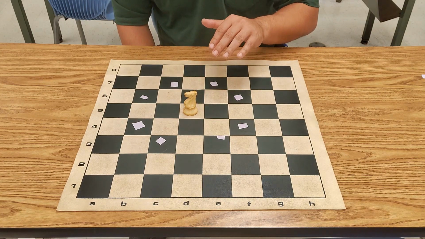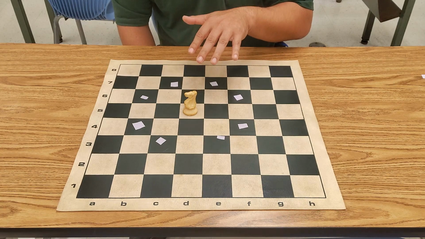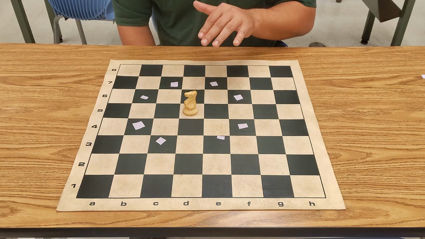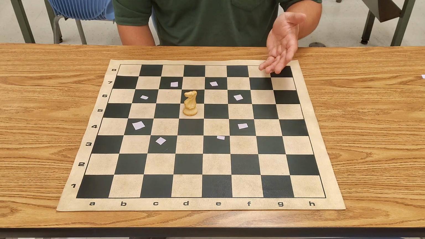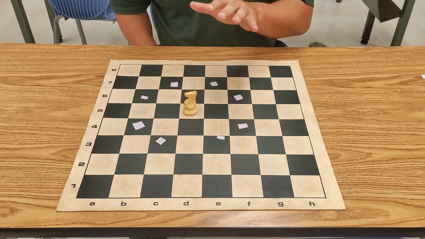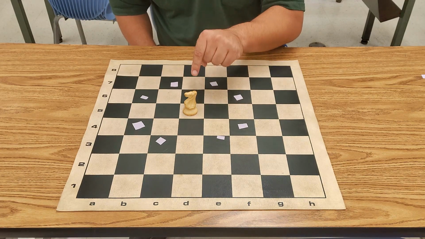It is also seen as one that can work towards different strategies. It's a little bit more of a trickier piece to deal with. Some people say it's not as powerful as a bishop because, as you can clearly see, it doesn't have that much range. But also the thing I'd like to point out is the knight is most powerful in the middle of the board.